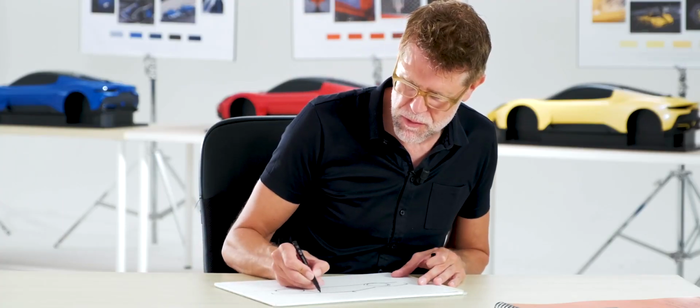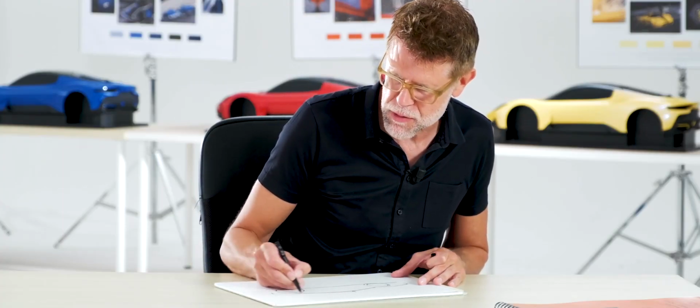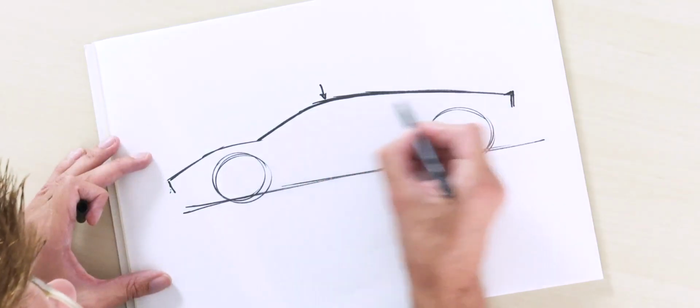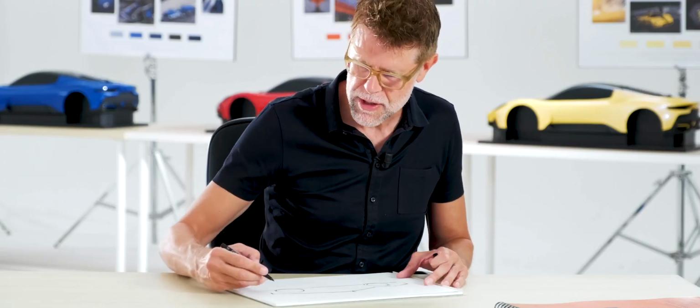But very important to get this line right together with the guys in aerodynamics to be able to only get away with a fixed spoiler, because if we nail the line as we did on this car, you don't need to have a movable spoiler. You can just work with a fixed spoiler.